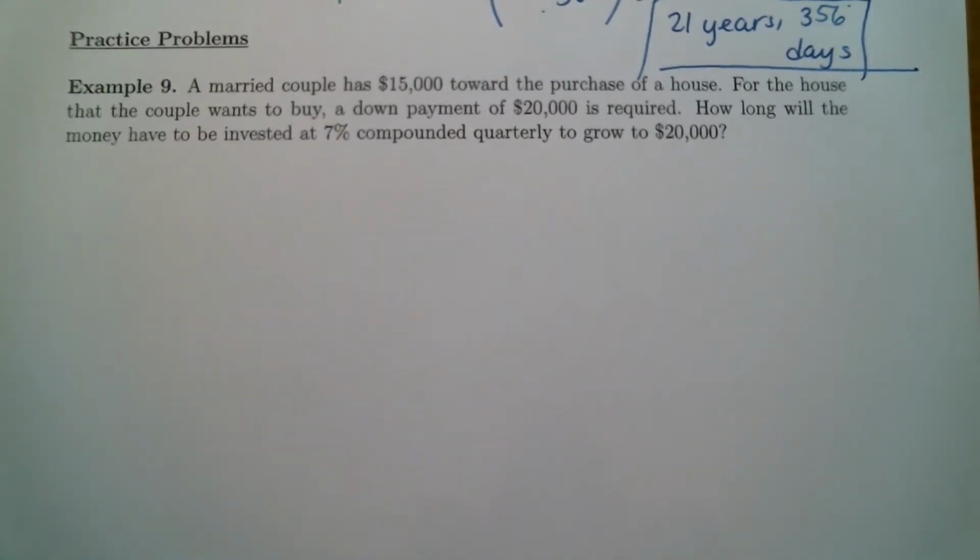Example 9. A married couple has $15,000 towards the purchase of a house. For the house that the couple wants to buy, a down payment of $20,000 is required. How long will the money have to be invested at 7% compounded quarterly to grow to $20,000?